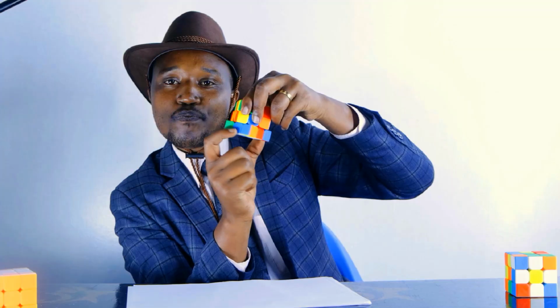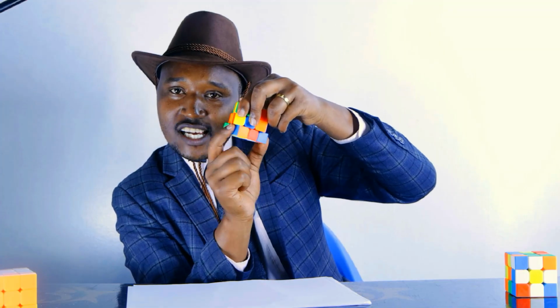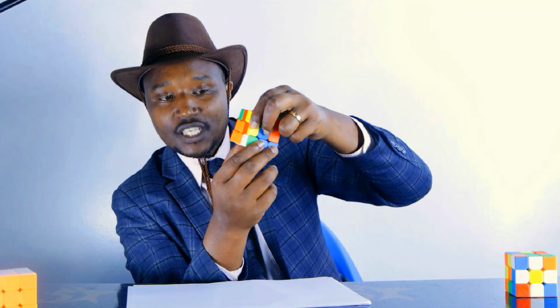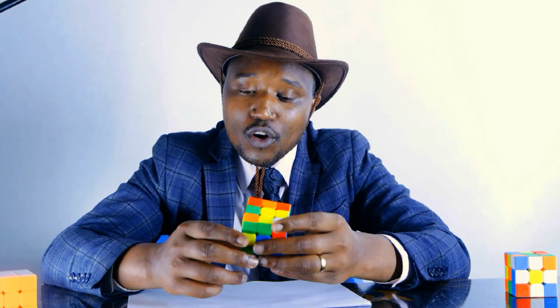And once we have that, we have white here and white here and white here, we'll have this full face solved, and more importantly, we'll have our first row here fully solved. So how do we solve this? Again, I said you hold your cube, yellow facing up, white facing down.